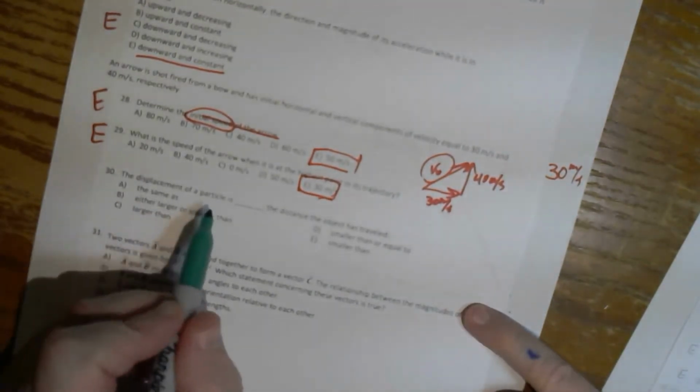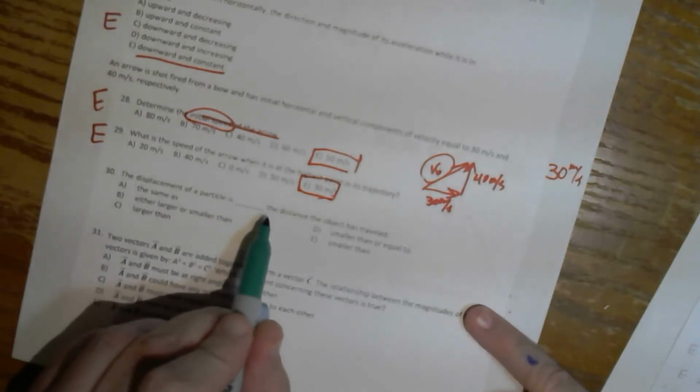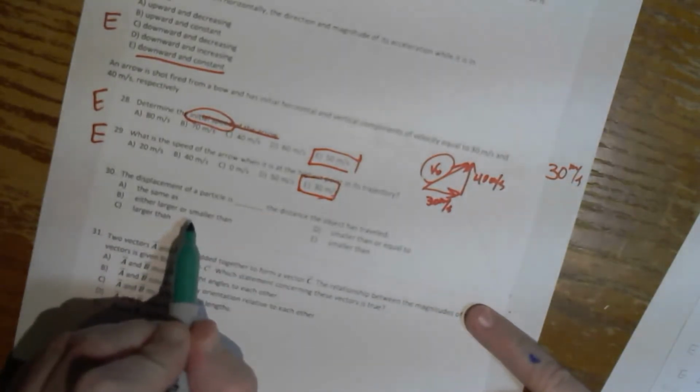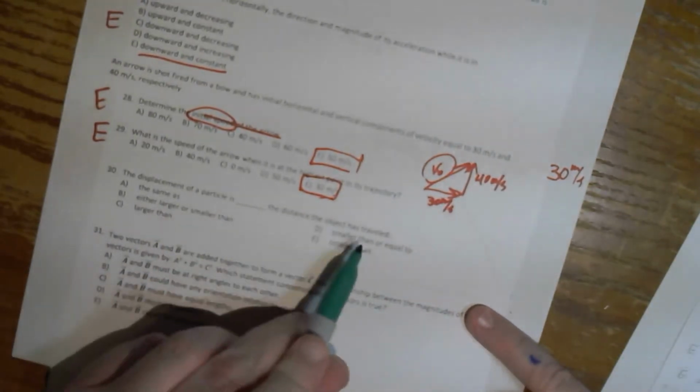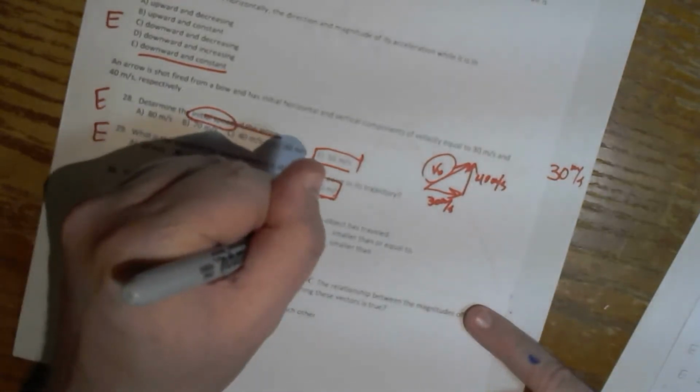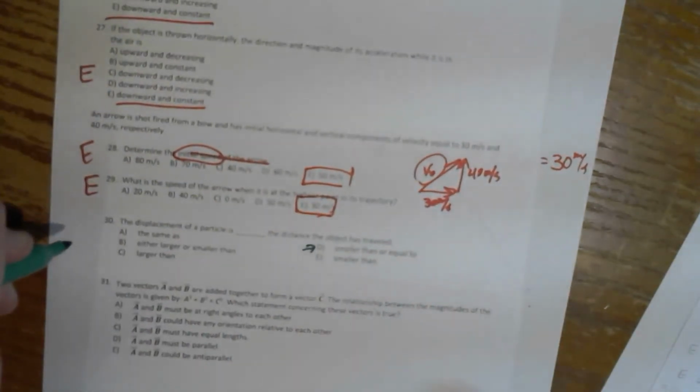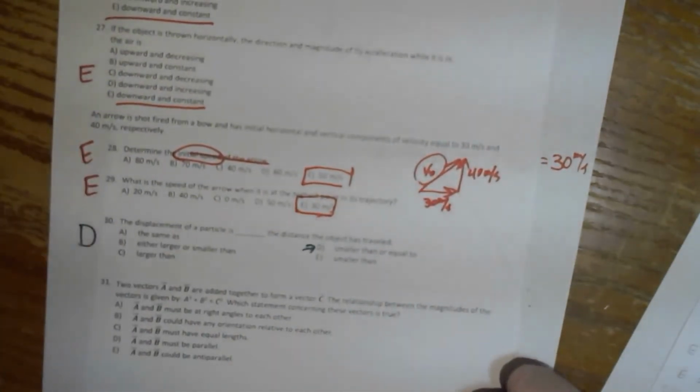All right, kind of going back, this question kind of snuck in. The displacement of a particle is less than, or it could be equal to, the distance that it's traveled. So the displacement is always the shortest distance between 2 points. So at the very minimum, it's got to be smaller than, but it could also be the same value.